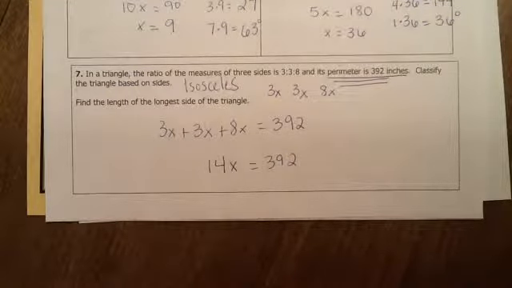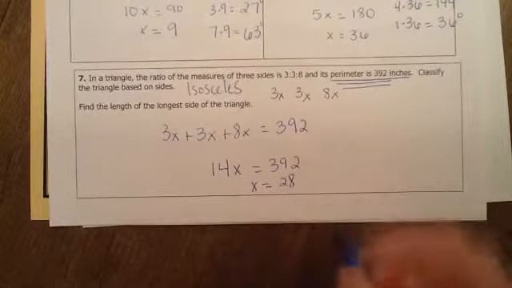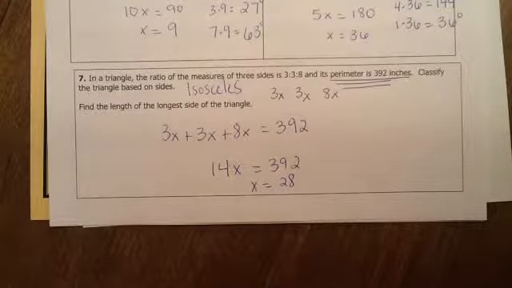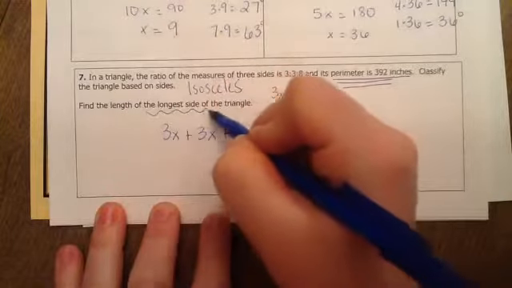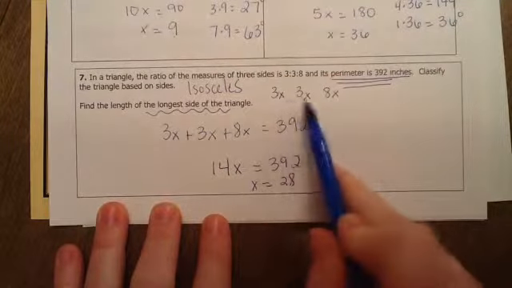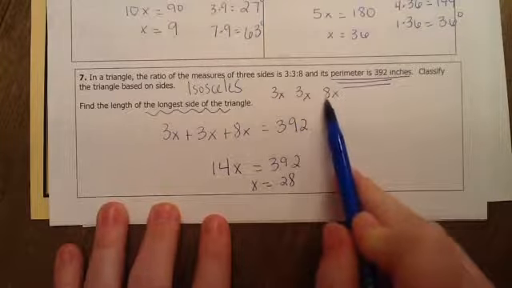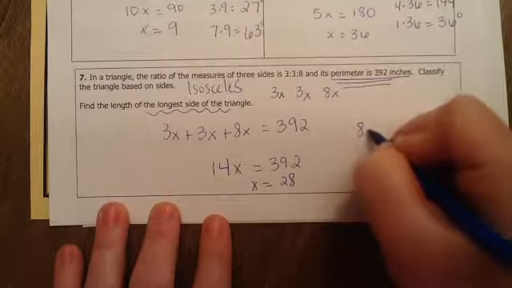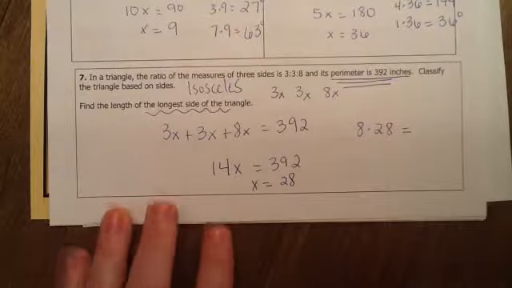And lastly, divide both sides by 14. X equals 28. The problem doesn't ask me to find 28. What does the problem ask me to find? The longest side. Which one of these would be the longest? 8 times x. So 8 times 28.